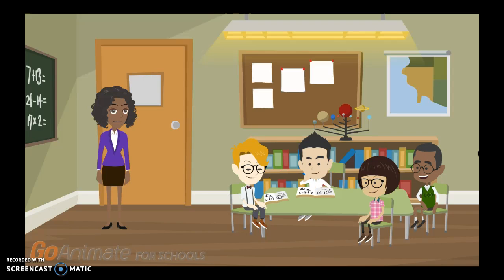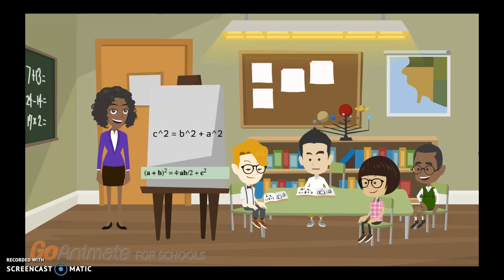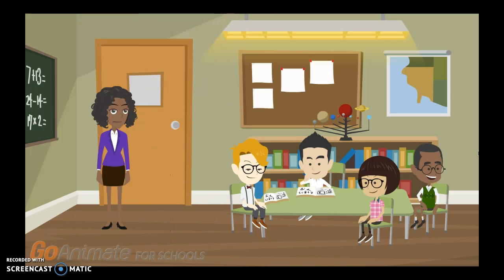Who is next? Our approach starts with the same 4 triangles, except that, this time, they combine to form a square with side A plus B, and a hole with the side C. We can compute the area of the big square in 2 ways shown on the whiteboard. Thus, (A plus B) squared equals 4 times A times B, divided by 2, plus C squared. We find that through algebra, we can derive the Pythagorean theorem. Well done, that is a valid proof.